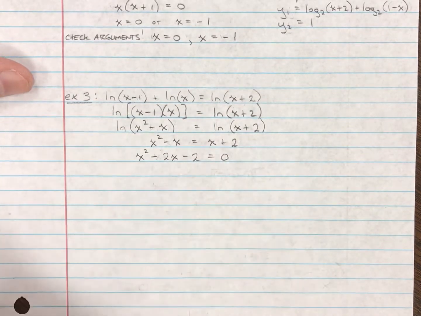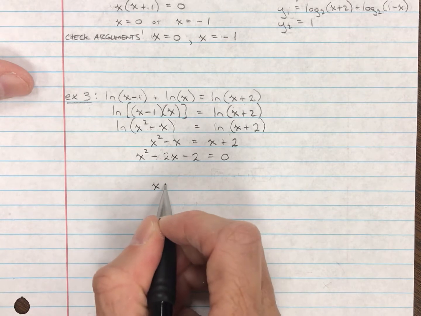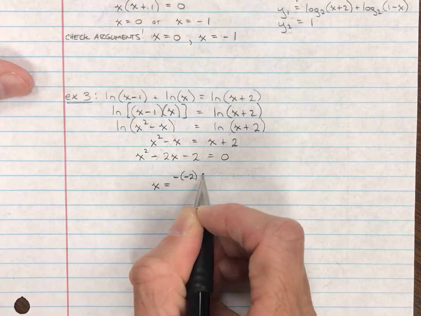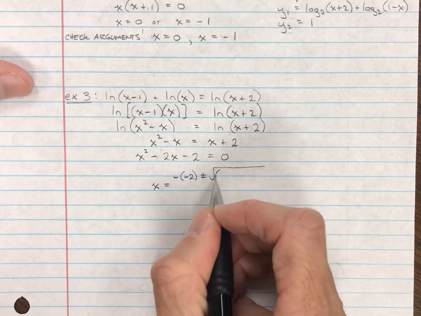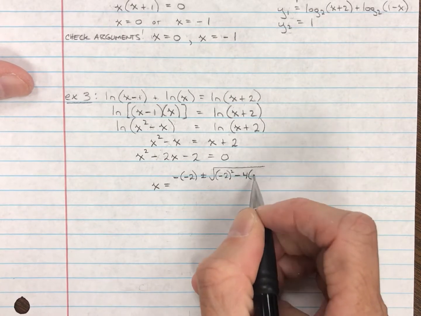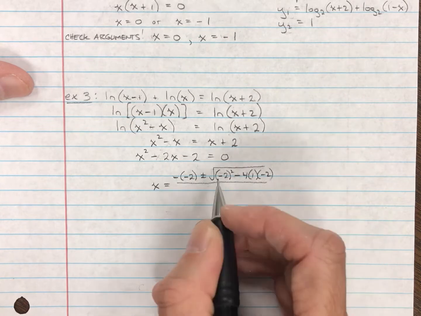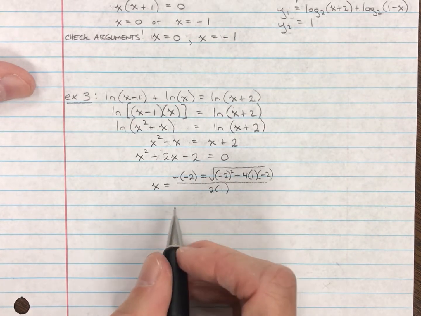I'm going to look at that. That is not factorable. So I'm going to use my quadratic formula. X is equal to opposite b plus or minus square root b squared minus 4 times a times c, all of that over 2 times a. Okay, what is this?